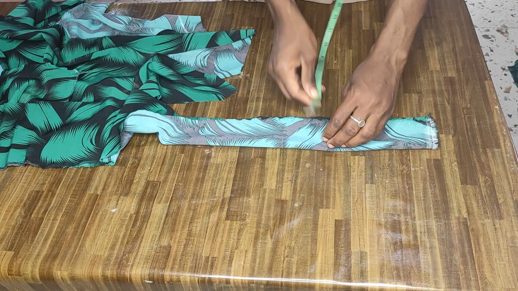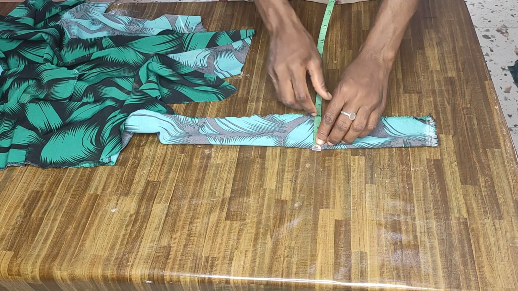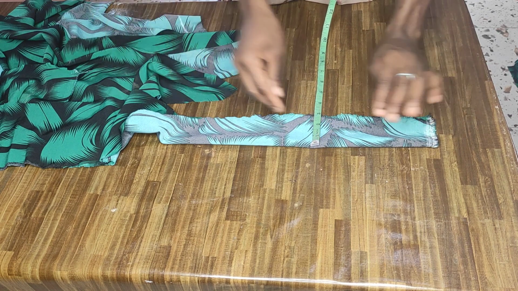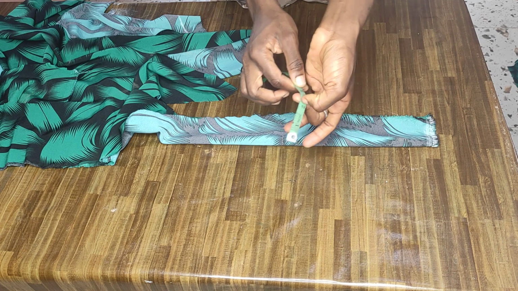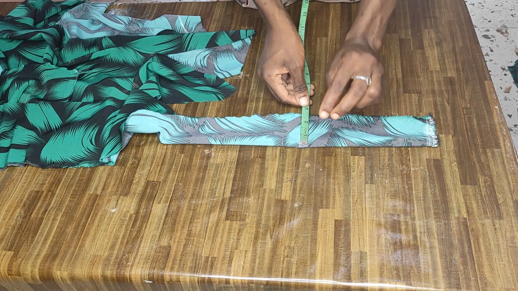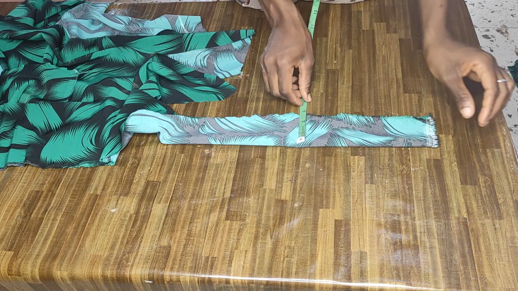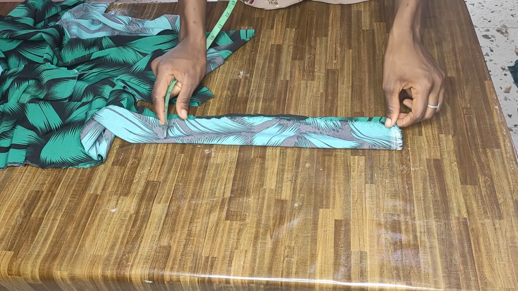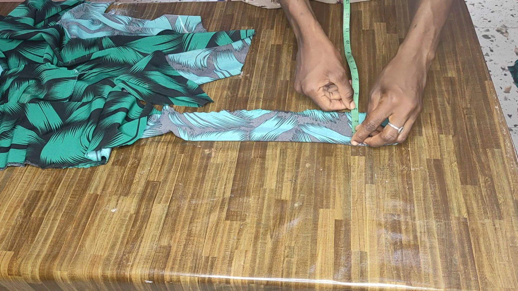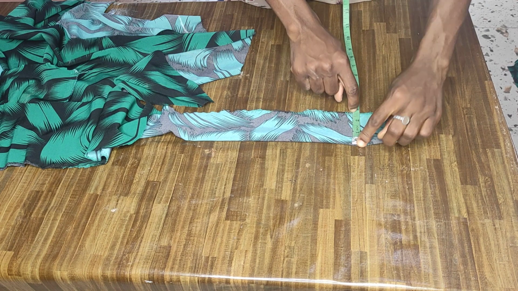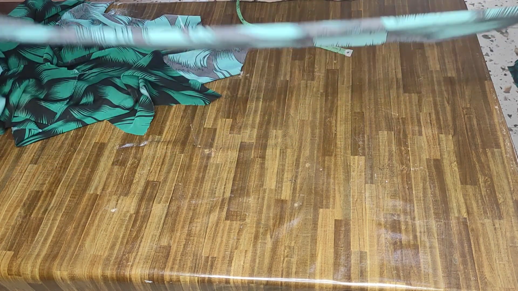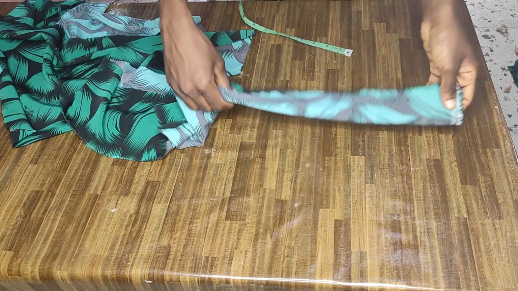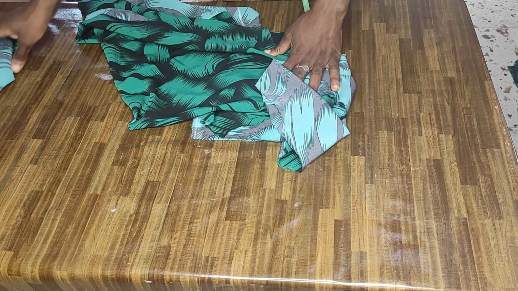Once you fold it together, ensure that it's already 2.5. What I mean by 2.5 is that, remember when we were taking our measurement, we took away 2 inches from our trouser. So we need to replace 2 inches plus ½ inch for joining allowance. So that is what I did here. As you can see, it's 2.5 at this region. So ½ inch is going to be used for your joining. So you are going to get a long strap as long as possible, which after joining, you are going to sew round the waist of your trouser.